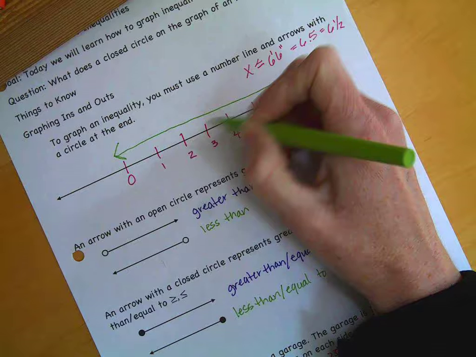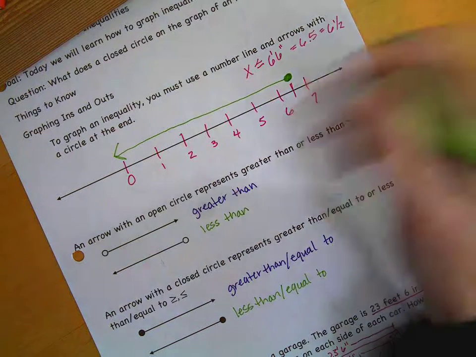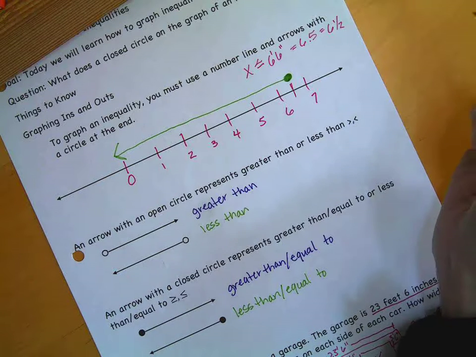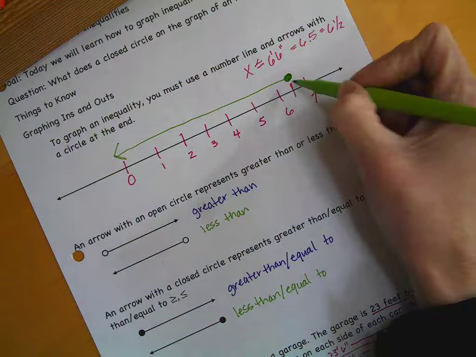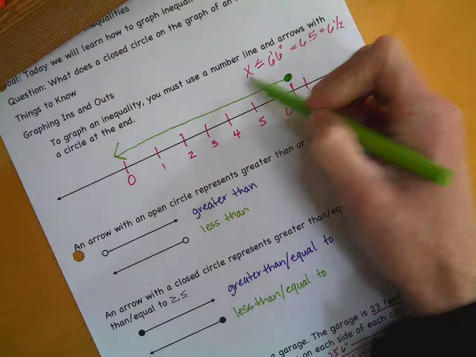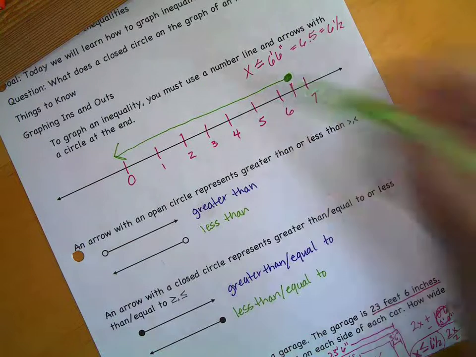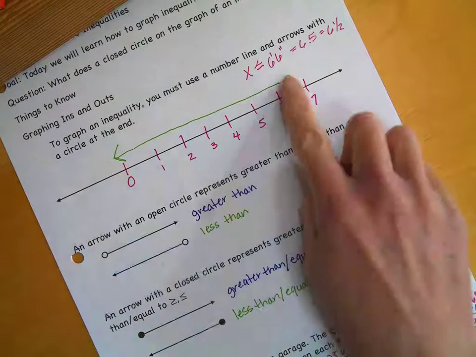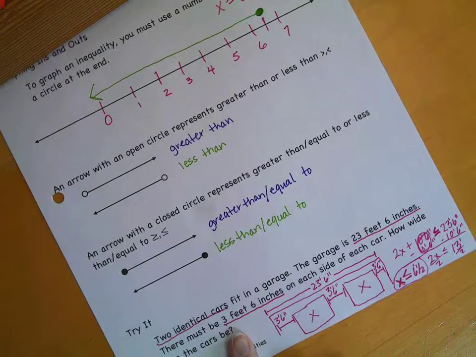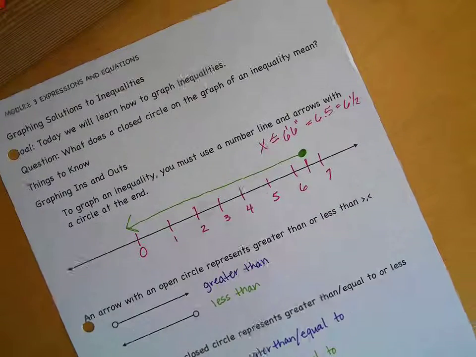So it could be 6 feet, it could be 5 feet, 4 feet, 3 feet, 2 feet, it could be 1 foot wide, but very typically we would never see a car that would be 1 foot wide, because I don't think those can exist with seats in there. But you now know that to graph our solution, our x, the size of each car, it would have to be 6.5 feet or less in order for it to fit. And that is how you graph the solution to a problem on the number line.